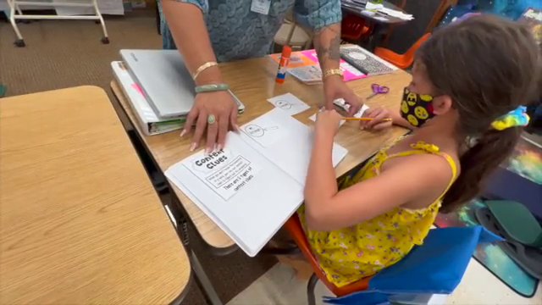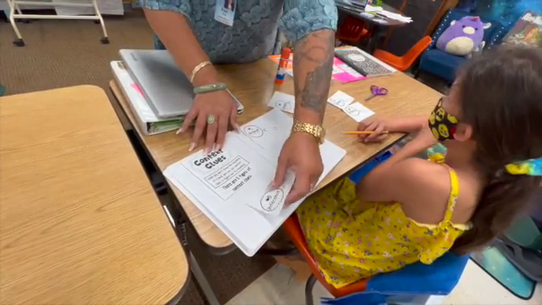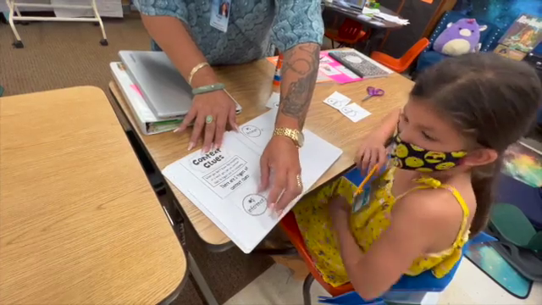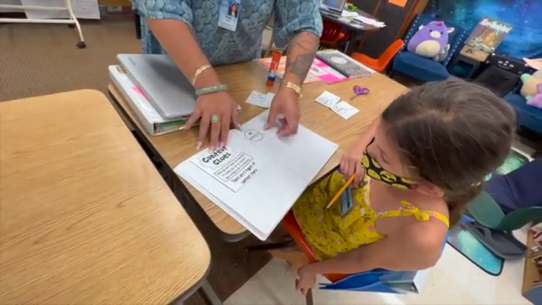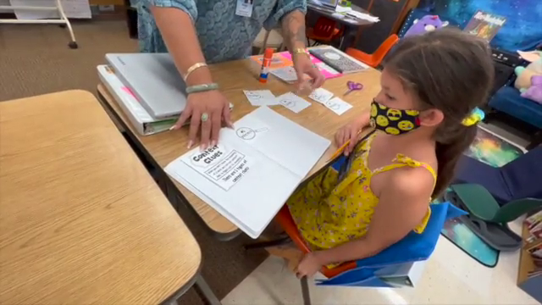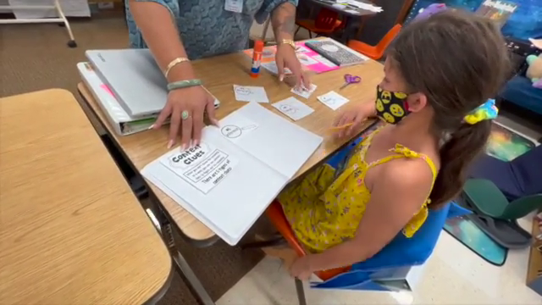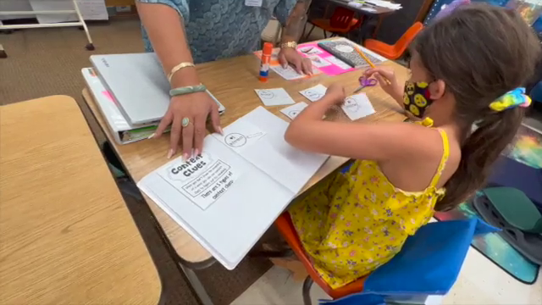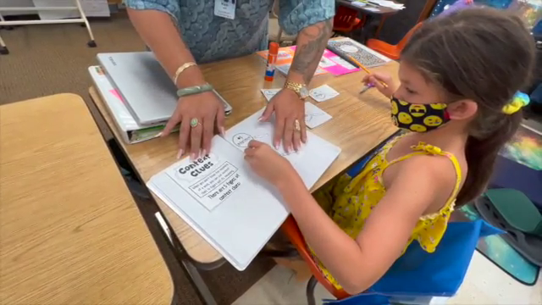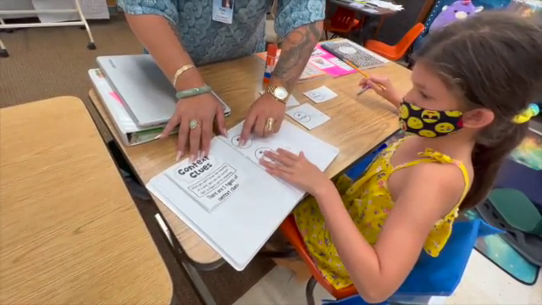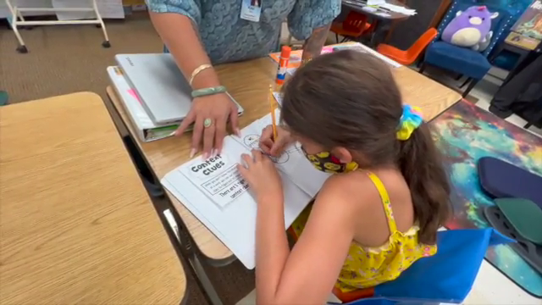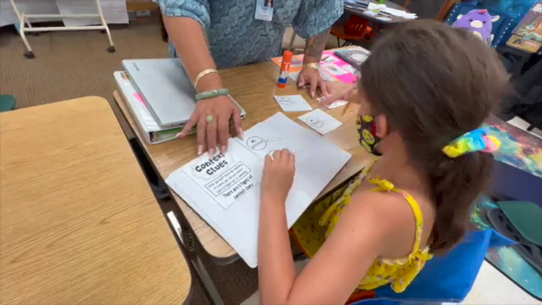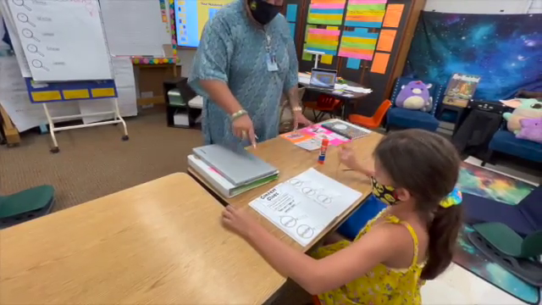We're just going to use I. Where's D? Can we spell IDEAS? D. Okay, look at the first letter. Underline the I. I. D. Good job.